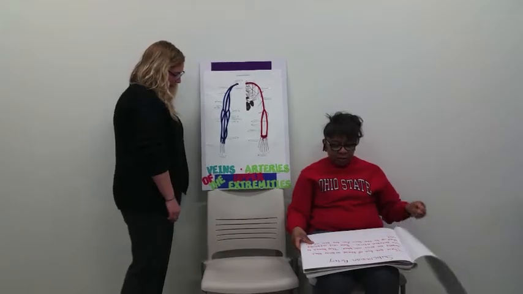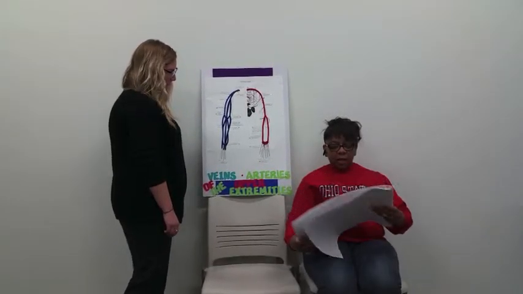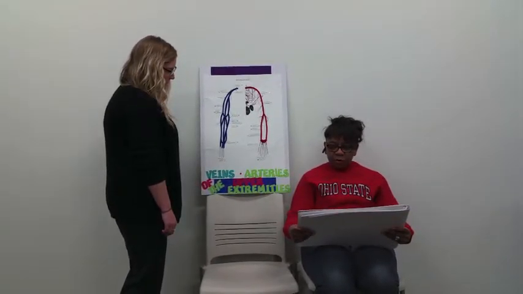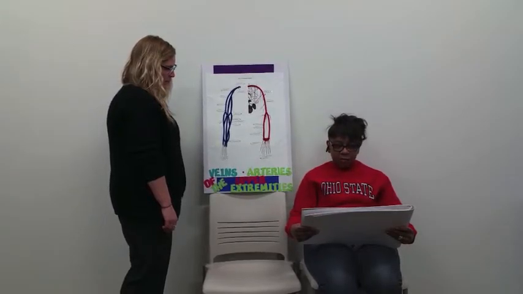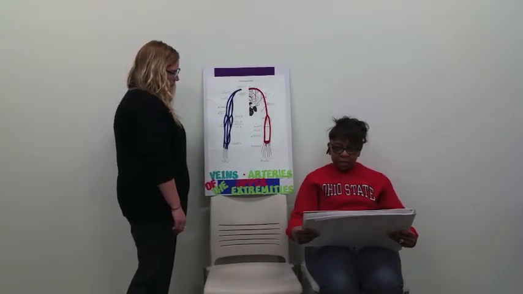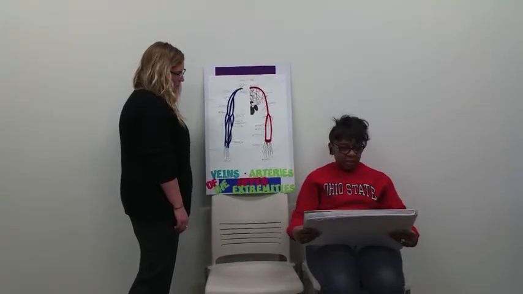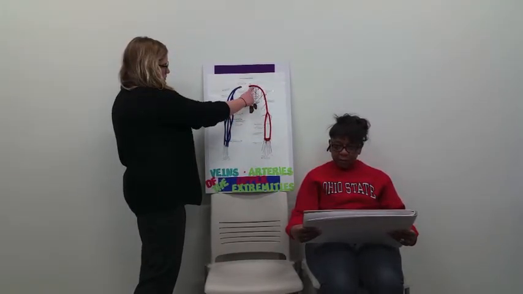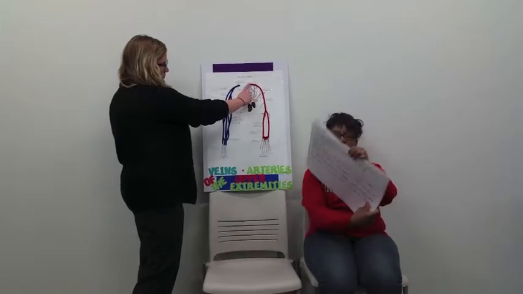Next, we have the subclavian artery. There are two of these arteries that supply our arms with blood. They branch to the vertebral arteries. These carry oxygenated blood up to the brain from the base of the neck.